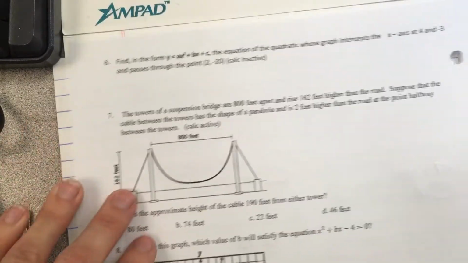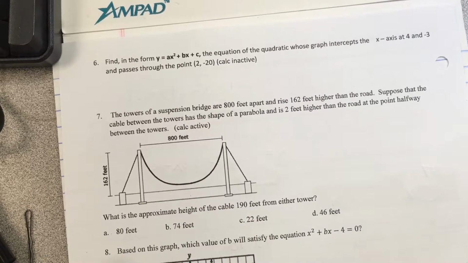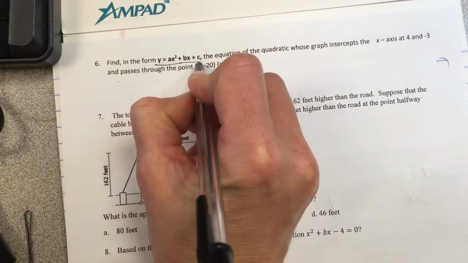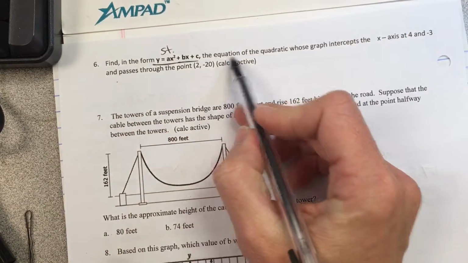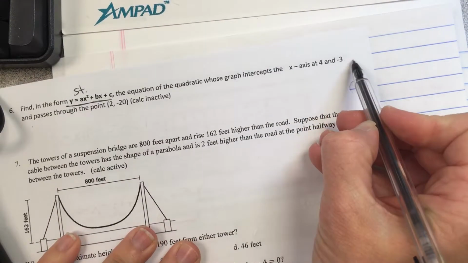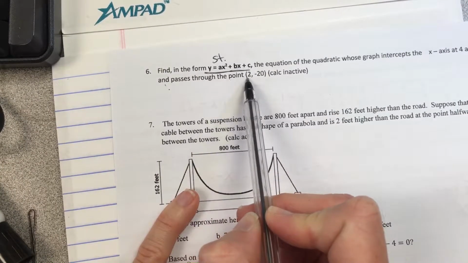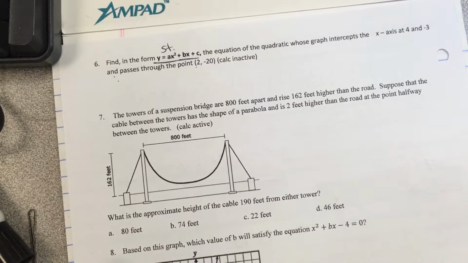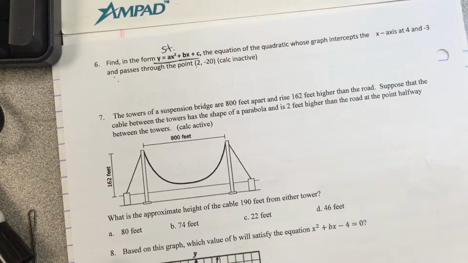All right, flip it over. Okay, finding the form y equals ax squared plus bx plus c. So what form is this? Standard. The equation of a quadratic whose graph intersects the x-axis at 4 and negative 3 and passes through the point 2, negative 20. Did they give us the vertex? No. Can we use vertex form? No, we cannot use vertex form. What's our other form we could use?